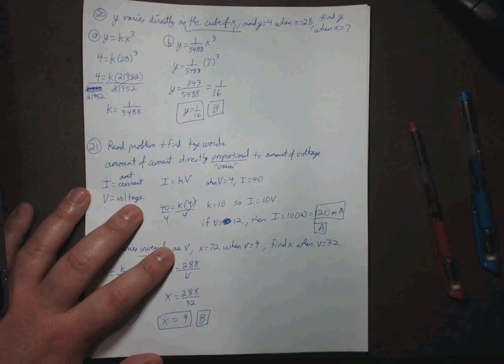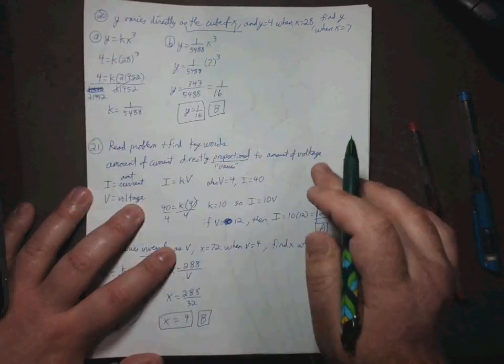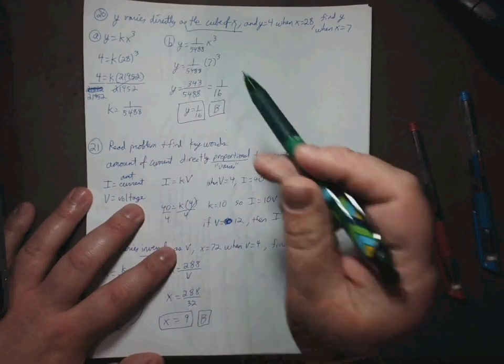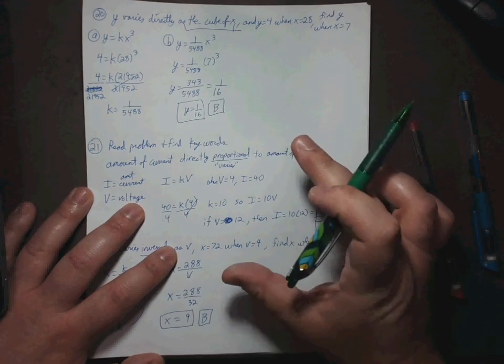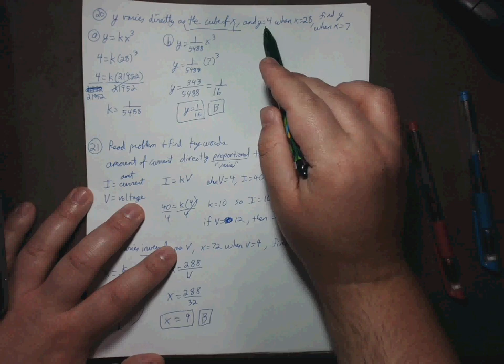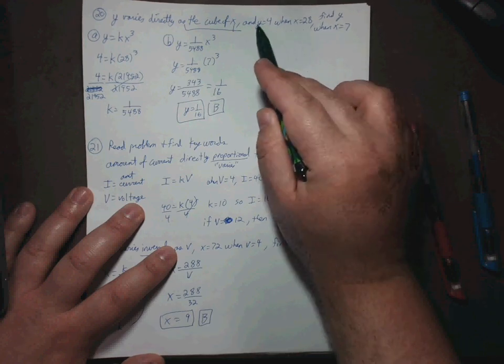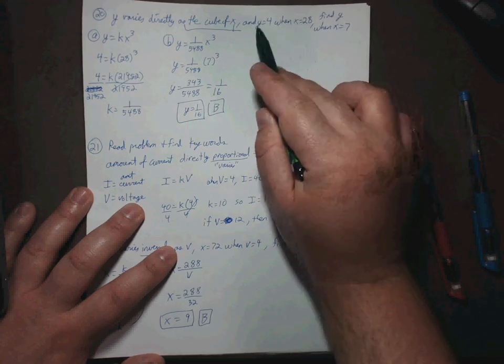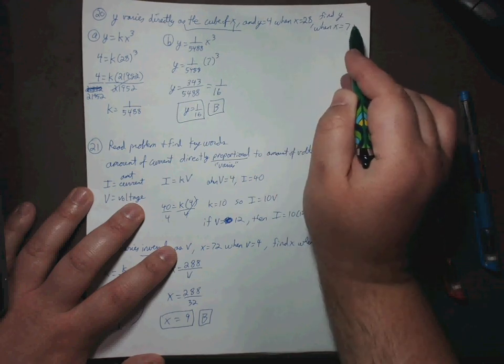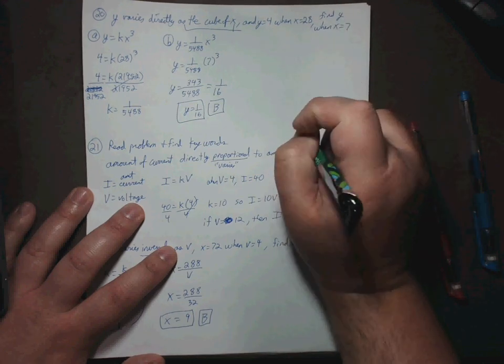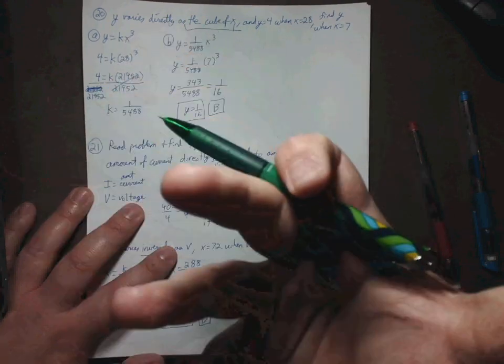All right? Now, it goes here. Y varies directly as the cube of x. Remember, not just x, it's the cube of x. And y equals 4 when x is 28. This is what you're going to use to find k. So then it says find y when x is 7. That's your last step here. Okay? So A, we got to find k.